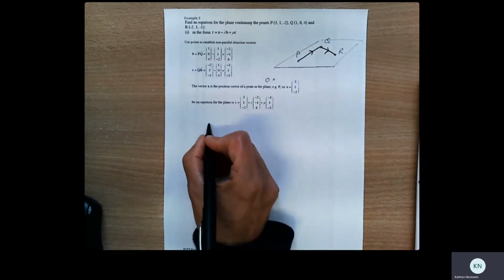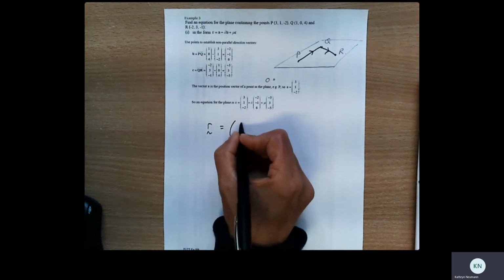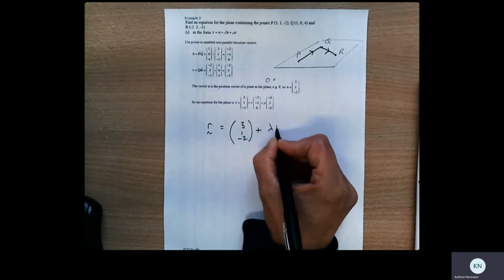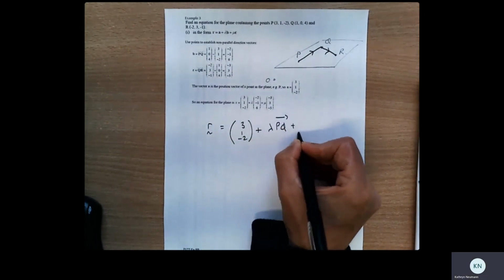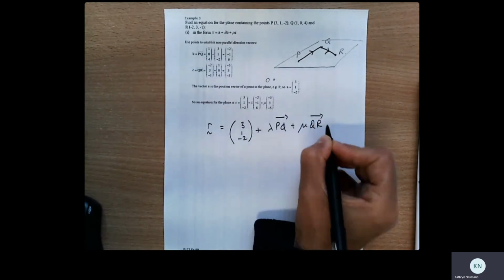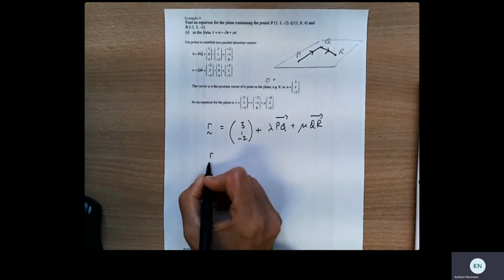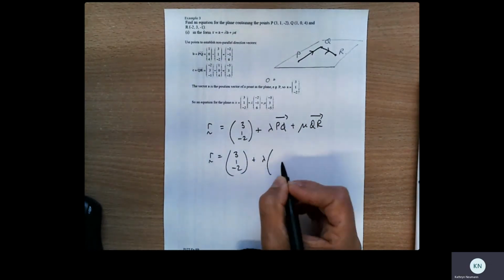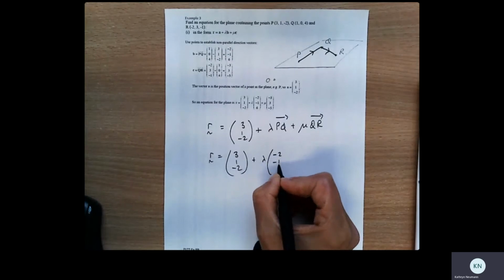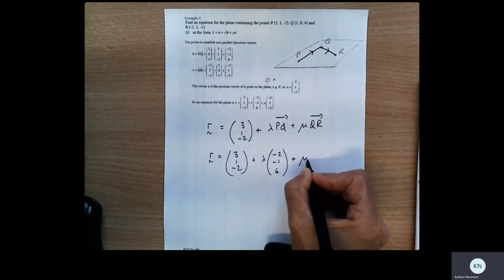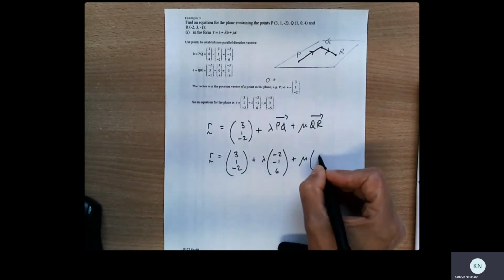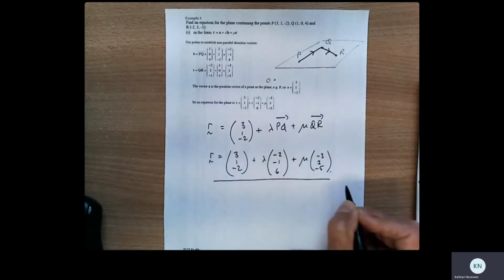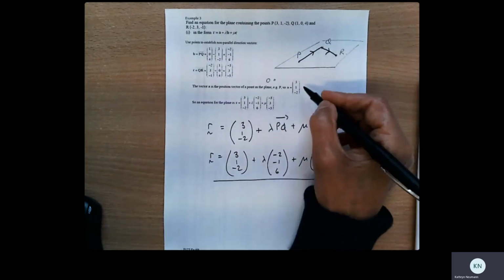So the vector equation of the plane is going to be, get onto the plane, so (3, 1, -2). And then you're going to have lambda lots of PQ plus mu lots of QR. So r is going to be (3, 1, -2) plus lambda times PQ we found up here, (-2, -1, 6), plus mu times (-3, 3, -5). And that is the vector equation of this plane here.